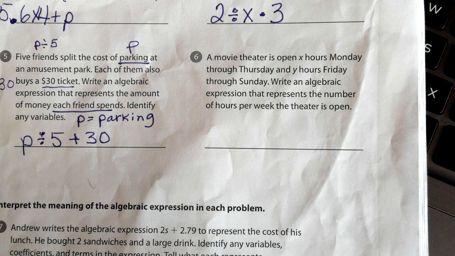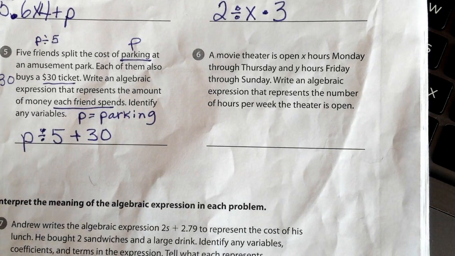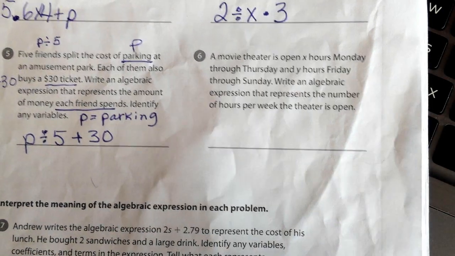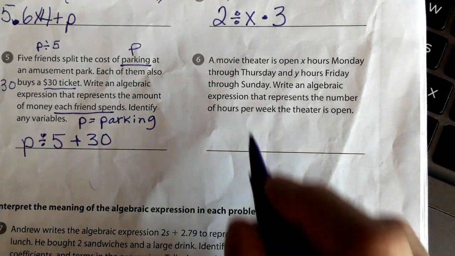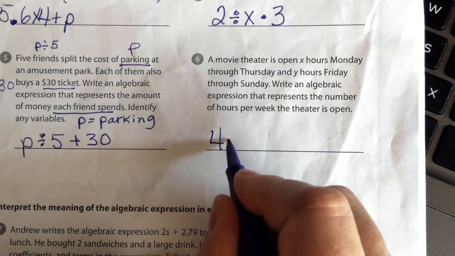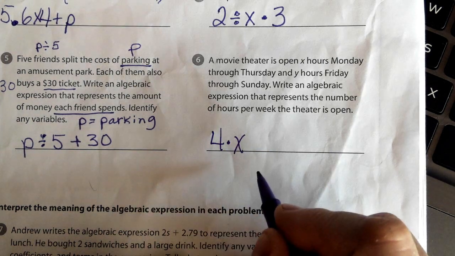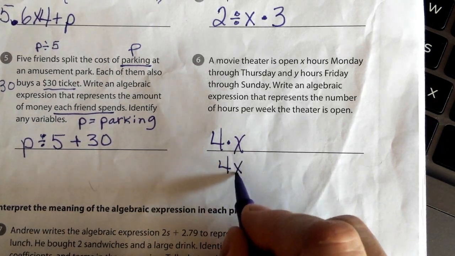Okay, so X is the hours that they're open Monday through Thursday. So that's 4 days: Monday, Tuesday, Wednesday, Thursday. So 4 times X, or 4X, however you want to write that. You could write it like this also.